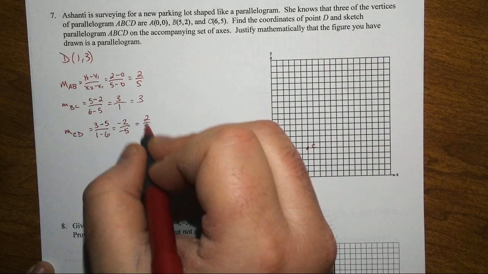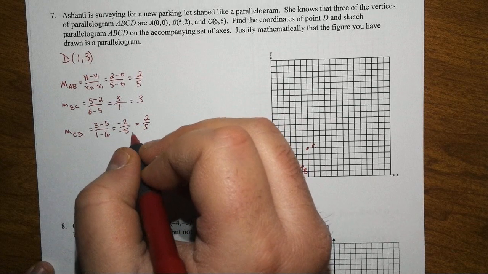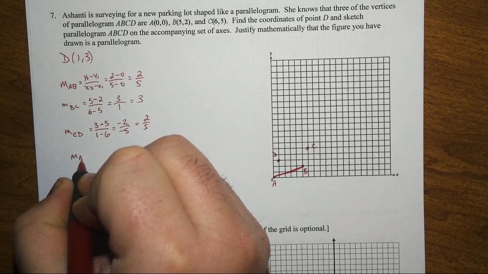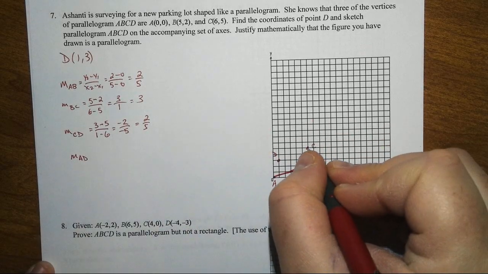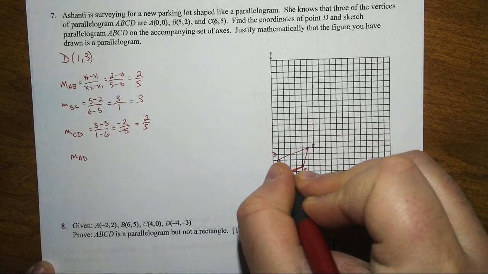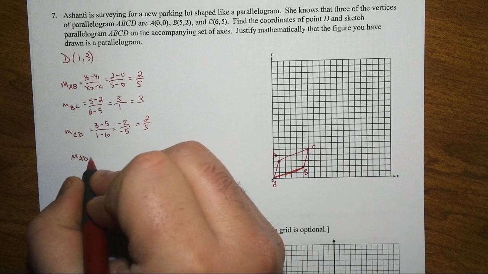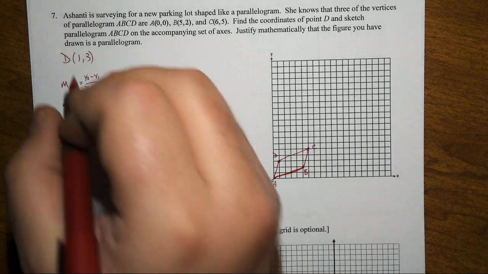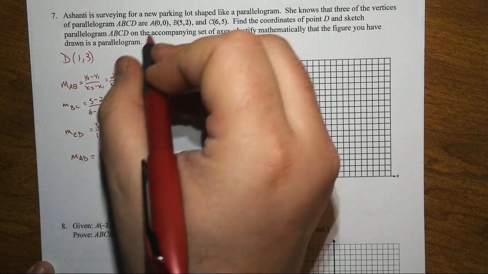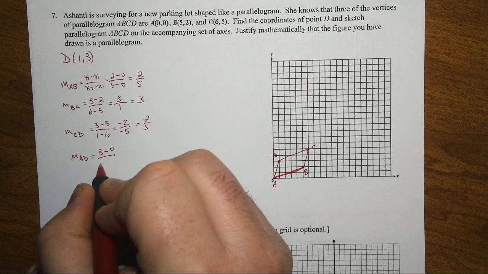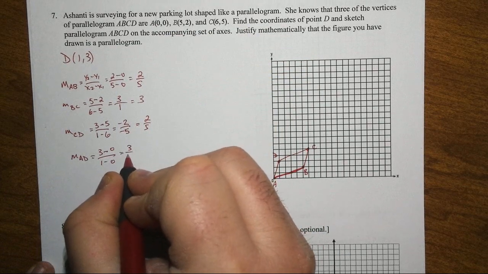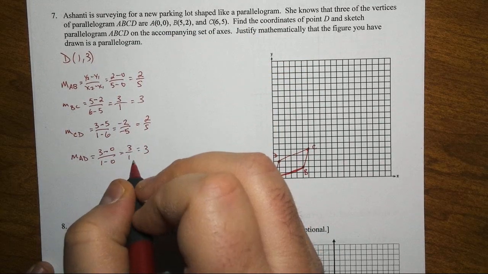And so you can see that these two are equal. That means that they're going to be parallel. Okay, and then we do the slope of, and here we're going to go AD this time. So done BC, done CD, now we have to do AD. And so slope formula, right? Start with D, it's the second point, so it's 3 minus A is 0 over 1 minus 0, and I get 3 over 1, which is equal to 3.